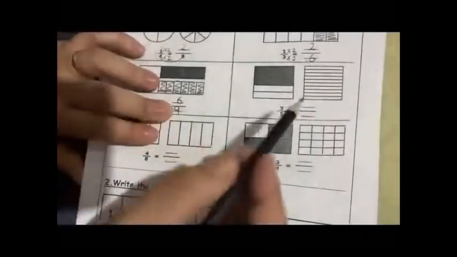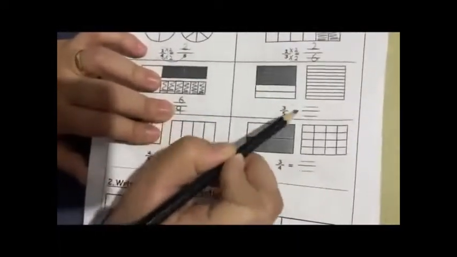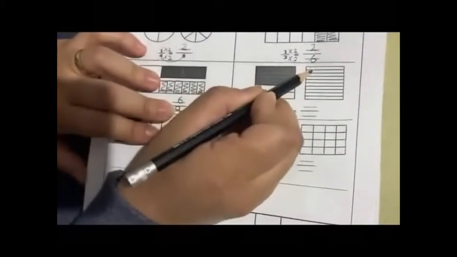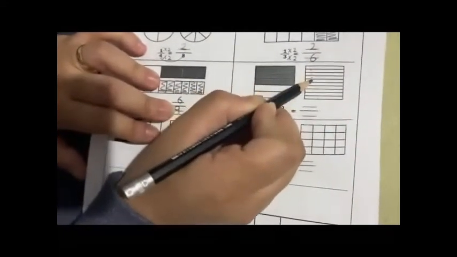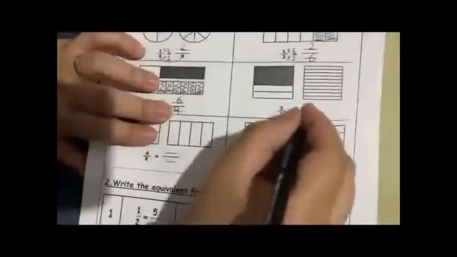Here, I have 3/5. 3/5 is equivalent to what? Here, I will count first: 1, 2, 3, 4, 5, 6, 7, 8, 9, 10. So in the denominator, I have 10.